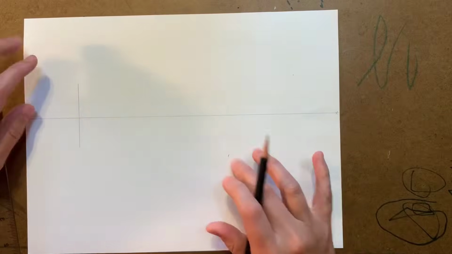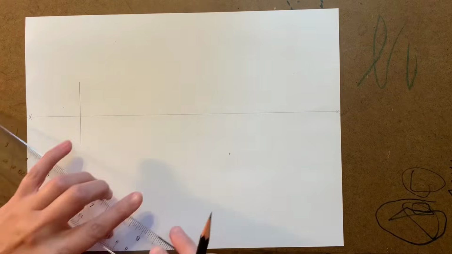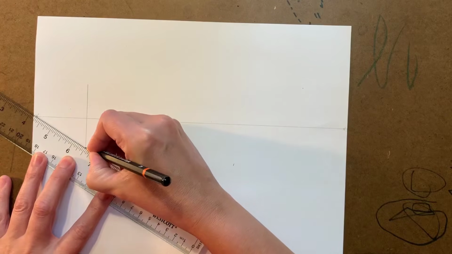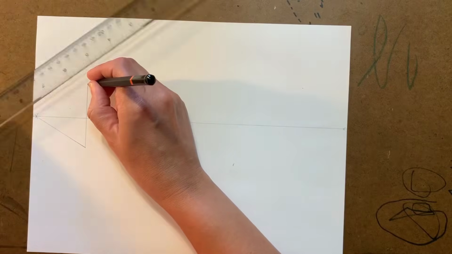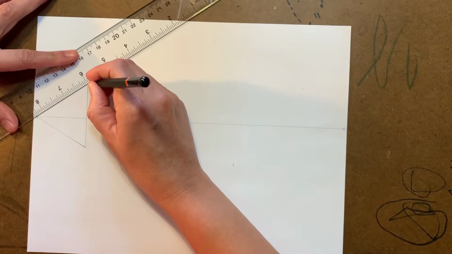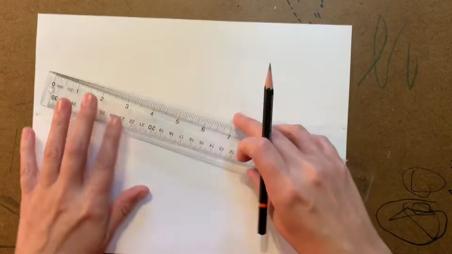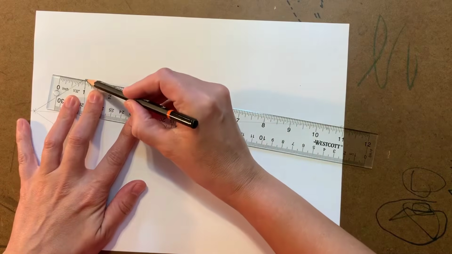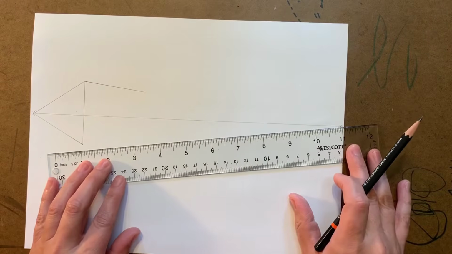Once I've drawn that vertical line, I'm going to connect both ends to each vanishing point. So I'm going to line this one up with this vanishing point and draw a line, and line this end up with this vanishing point and draw a line, and then do the same side. Rather than draw it all the way to the vanishing point, since I know my building's not going to be that big, I'm going to stop somewhere around here so I don't have as much erasing to do later.